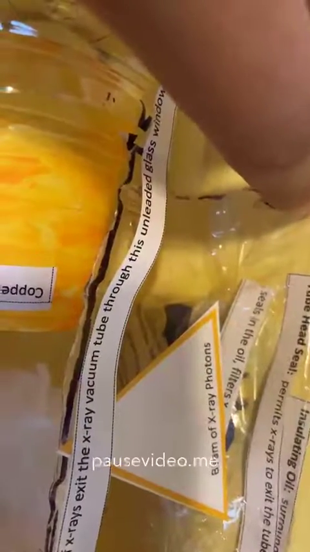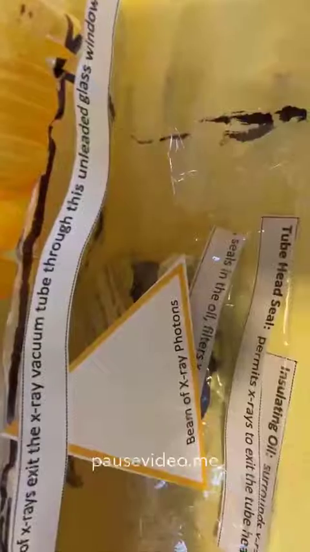Then moving on to the outside, you can see this saran wrap. This saran wrap is the tube head seal, and it permits X-rays to exit the tube head while the oil filters the X-ray beam. It says it right here: permits X-rays to exit the tube head. Then moving on, you can see right here my plastic tube, which contains the copper stem, like explained before, and the molybdenum cup.